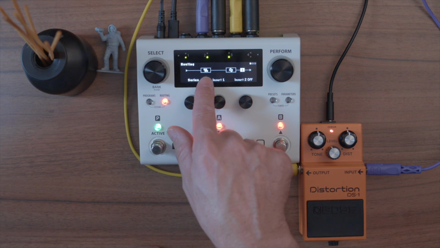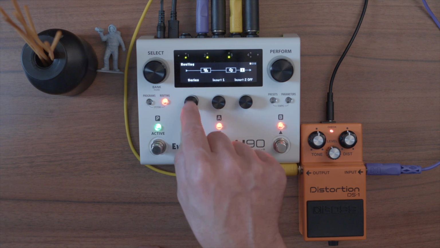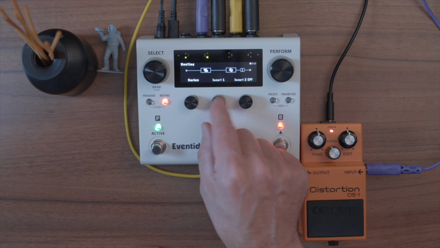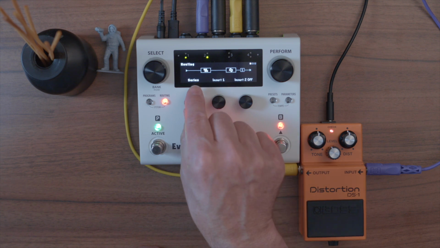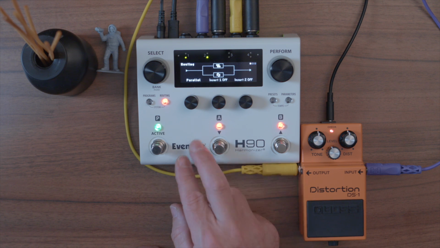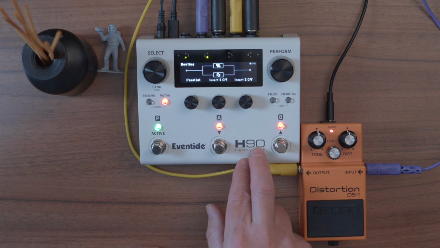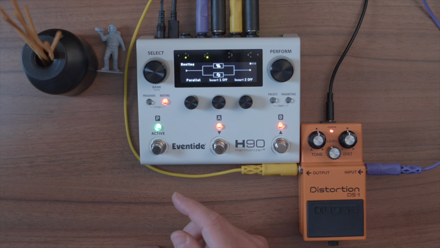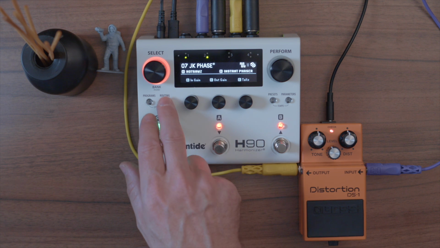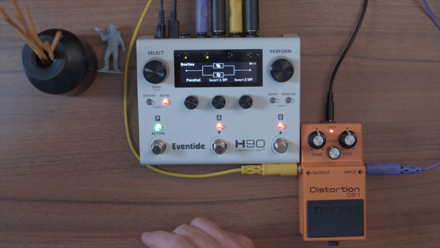We can then move the H90 into parallel. So if I turn the insert off for a second, there you go, pressing it turns it off. If I make this parallel, okay, so we're now going into the hot source and the phaser in parallel, so you're getting both of them. And it goes from this. I quite like that, to be honest. This particular one probably sounds better in parallel.